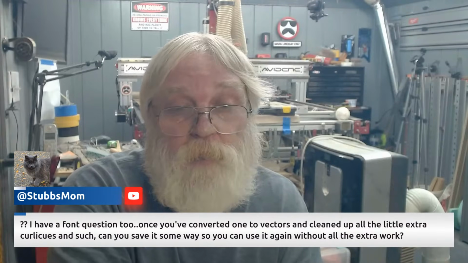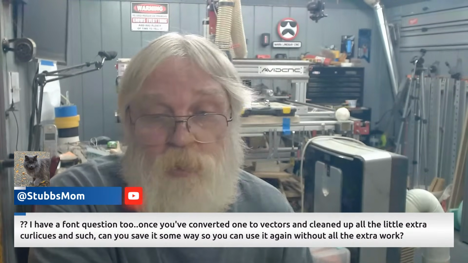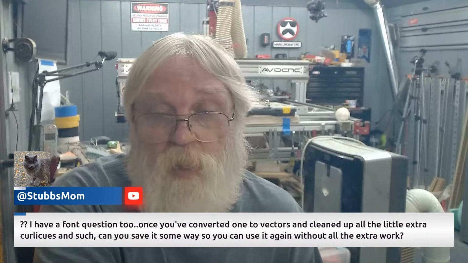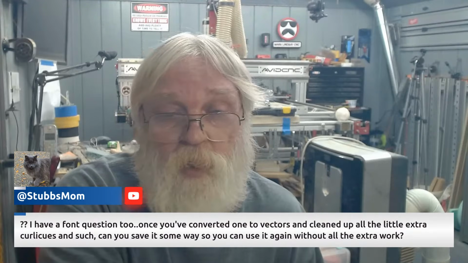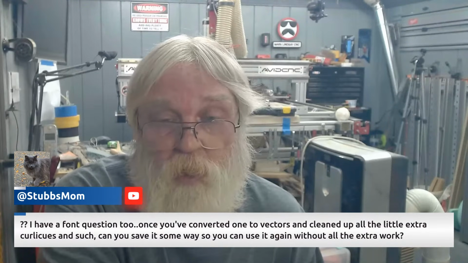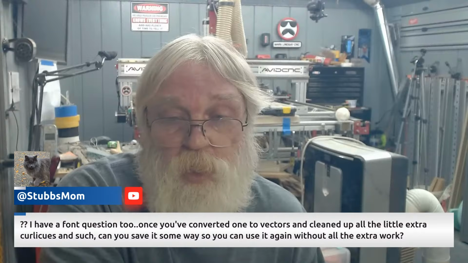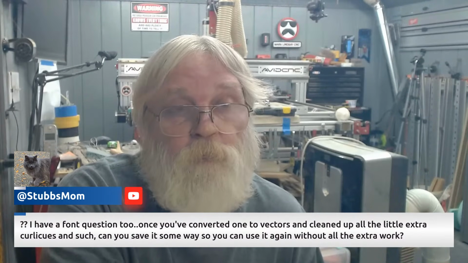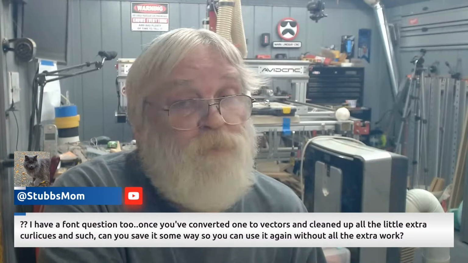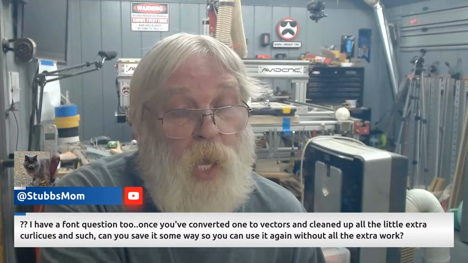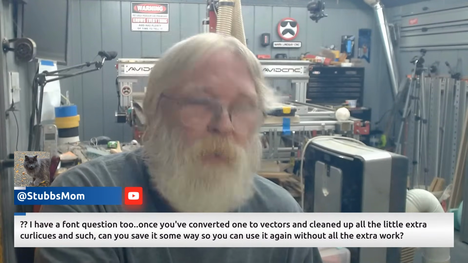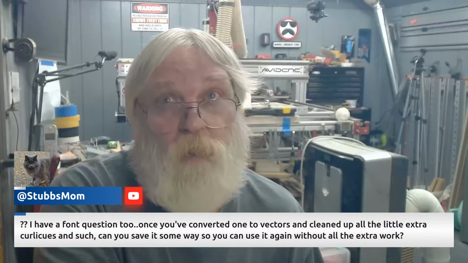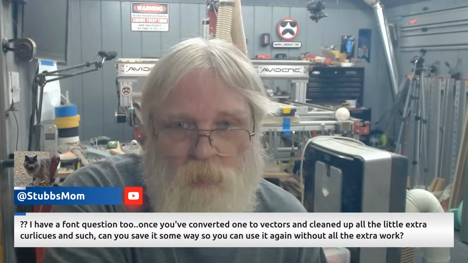Now, Stubbs' mom says, I have a font question too. Once you've converted one to vectors and cleaned up all the little extra curlicues and such, can you save it some way so you can use it again without all the extra work? Not a font. Well, technically you could, but I'm not sure that you really want to.